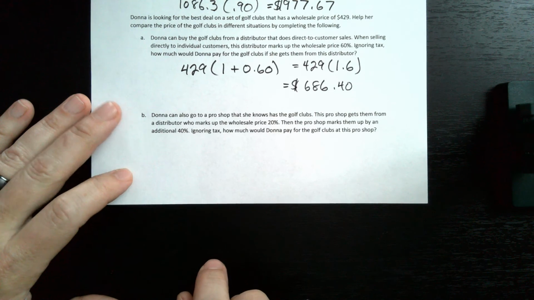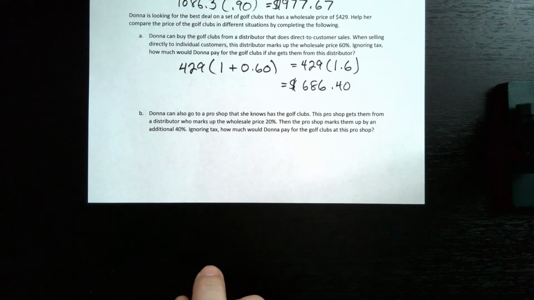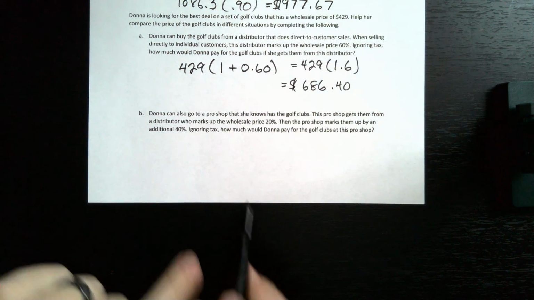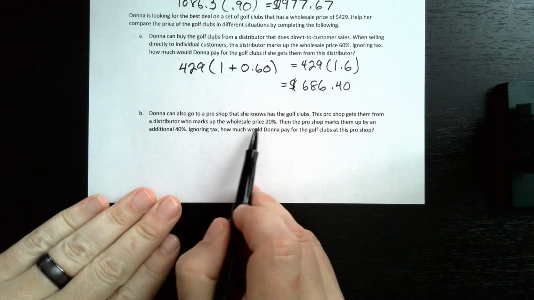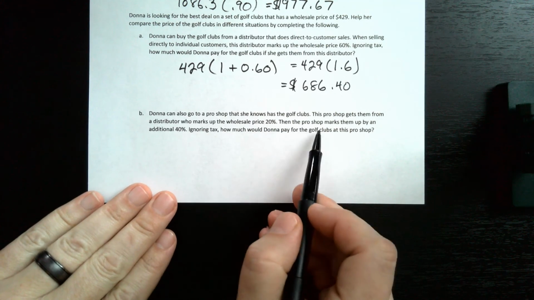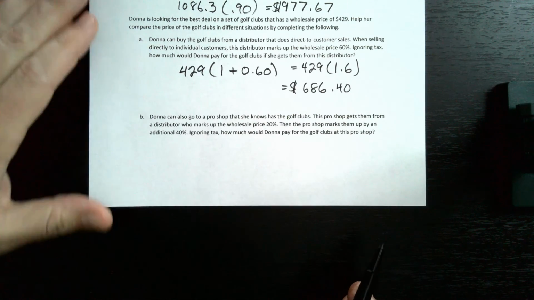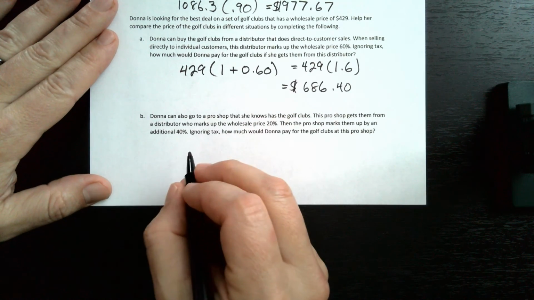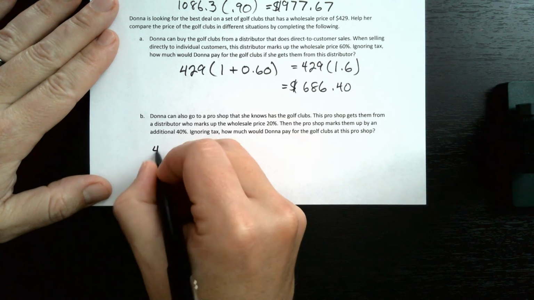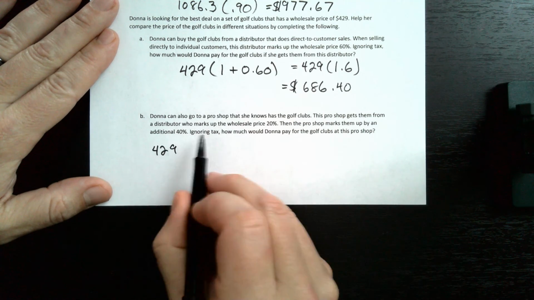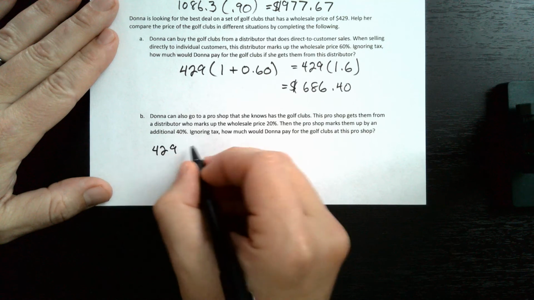Donna can also go to a pro shop that she knows has golf clubs. This pro shop gets them from a distributor who marks them up 20%. Then the pro shop marks them up by an additional 40%. Ignoring tax, how much would she pay? Okay, so we'll do it kind of the same way we did the last one. We'll start with the 429 and do the first markup, which is 20%.